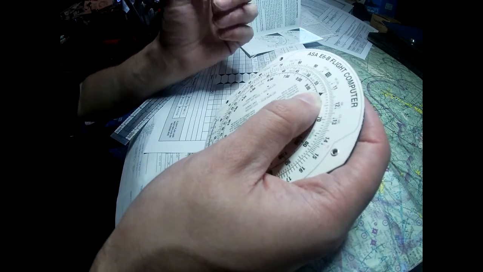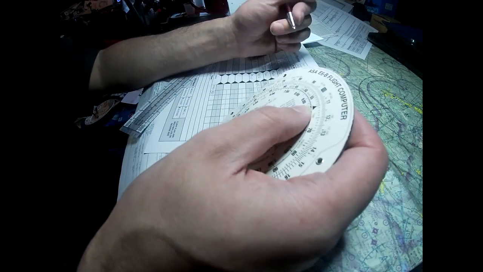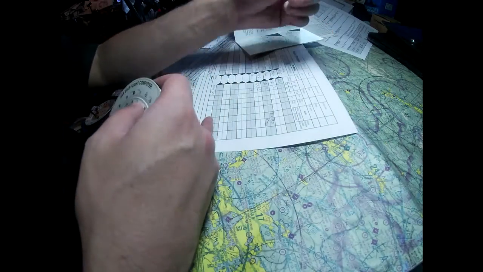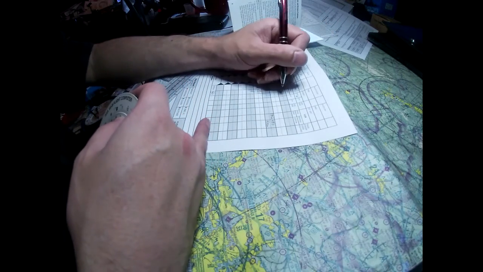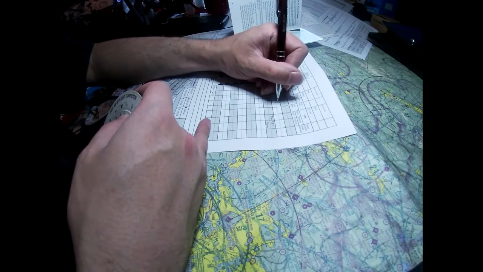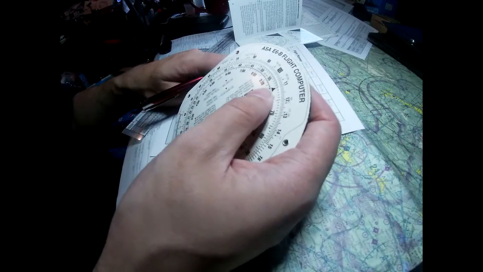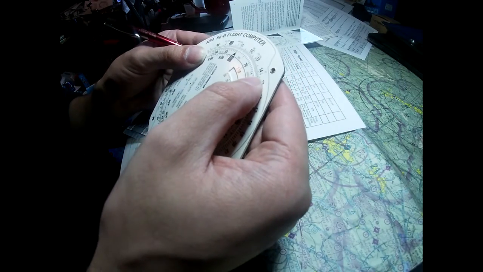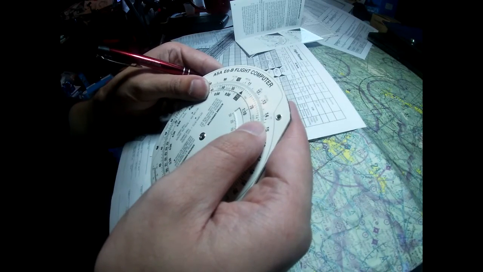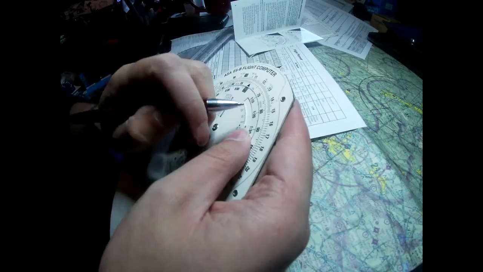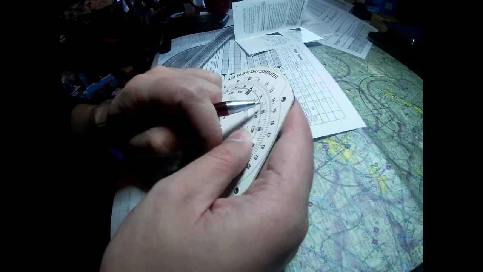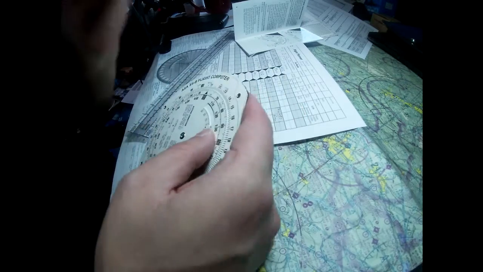So about 4 minutes and 9 seconds. And 14 miles, it's going to be about 7 minutes 6 seconds.